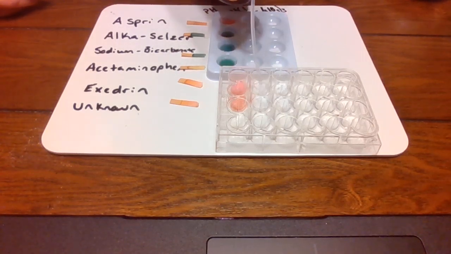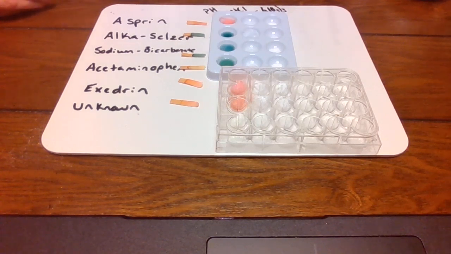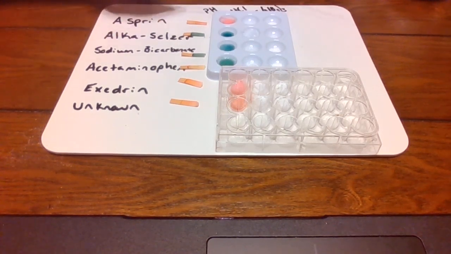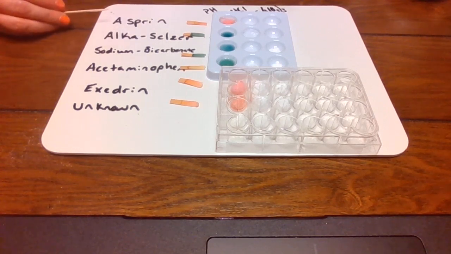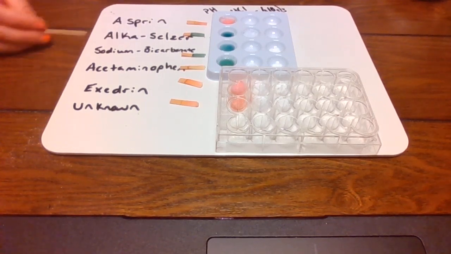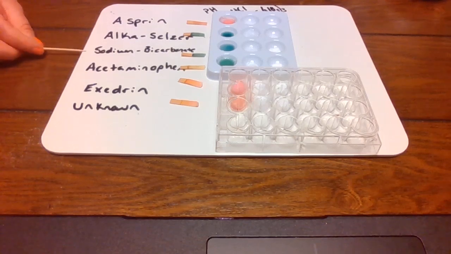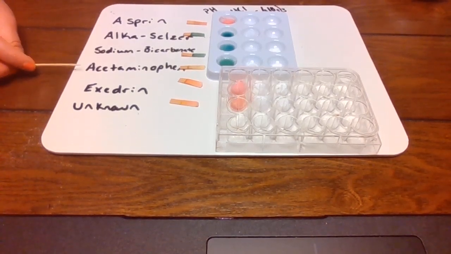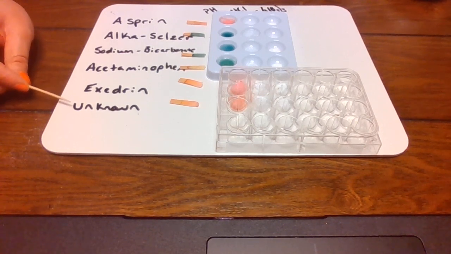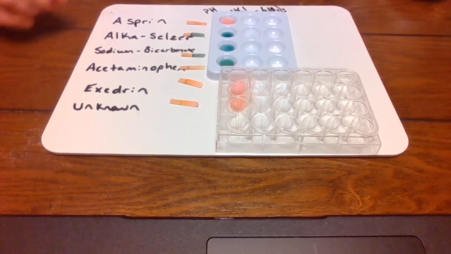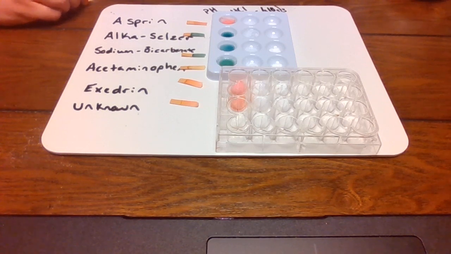Next one. Okay, so guys, what I'm seeing is we have no reaction for aspirin. It fizzes for Alka-Seltzer. It fizzes for the sodium bicarbonate. And then we have no reaction for the next 3, acetaminophen, Excedrin, and the unknown. No reaction, no fizzing, no dissolving. It's just kind of sitting on top of it.